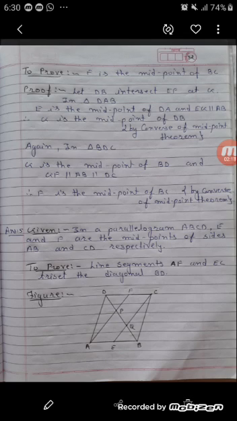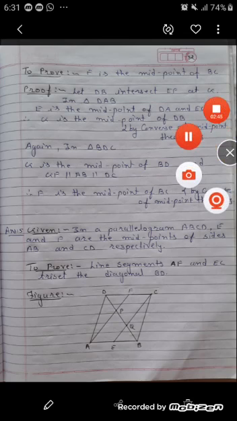Now in proof, let DB intersect EF at G. In triangle DAB, E is the midpoint of DA and EG is parallel to AB. So G is the midpoint of DB by converse of midpoint theorem. Now in triangle BDC, G is the midpoint of BD and GF is parallel to AB, parallel to DC. So F is the midpoint of BC by converse of midpoint theorem. Thus we prove F is the midpoint of BC.